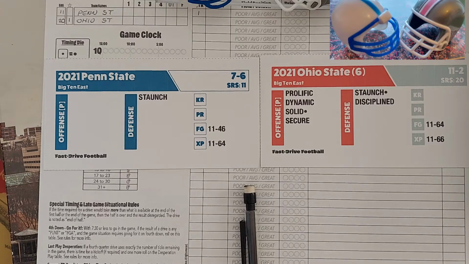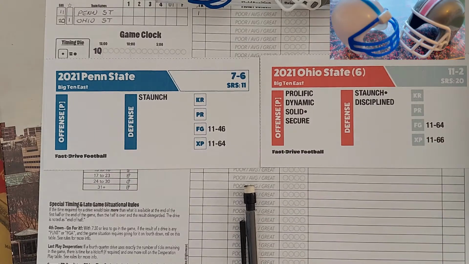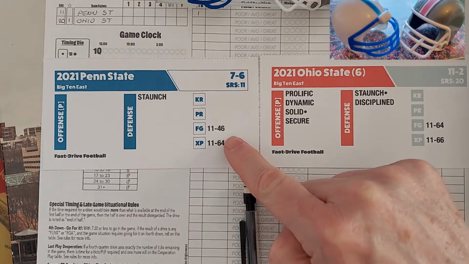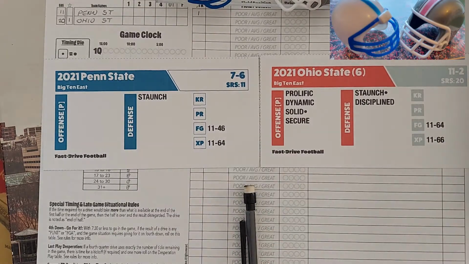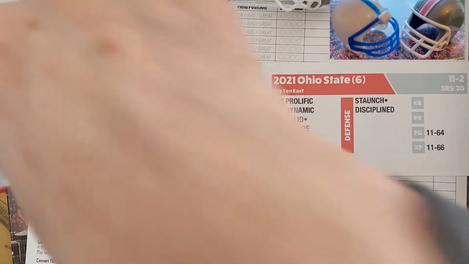Nobody has electric punt or kick returners, but Ohio State has an excellent field goal kicker. 11-64 is Ruggles, and he doesn't miss extra points. It's a little iffy on field goals for Penn State, 11-46. And their kicker is, I think, Stout.